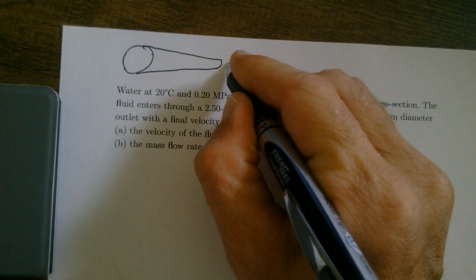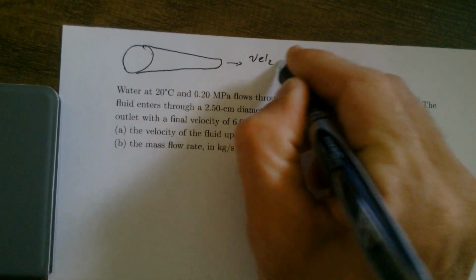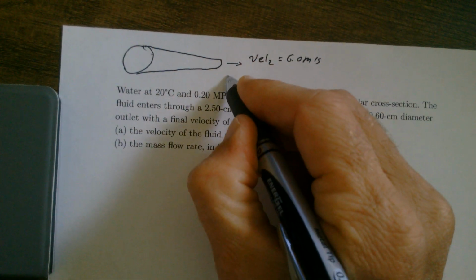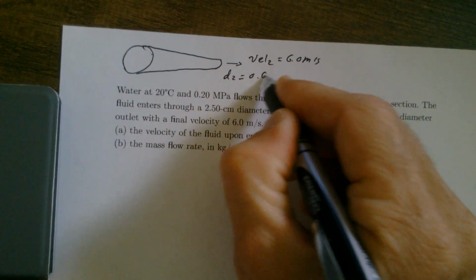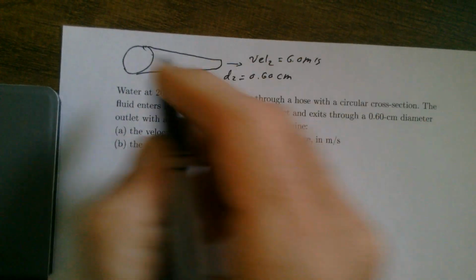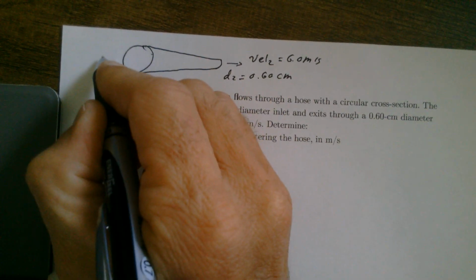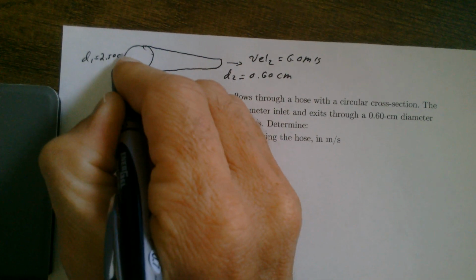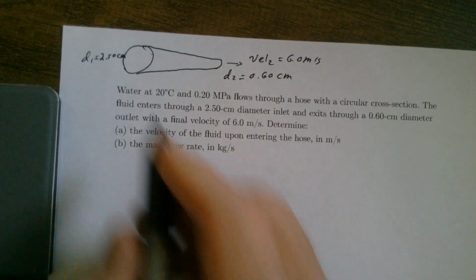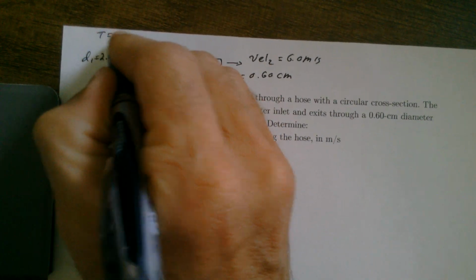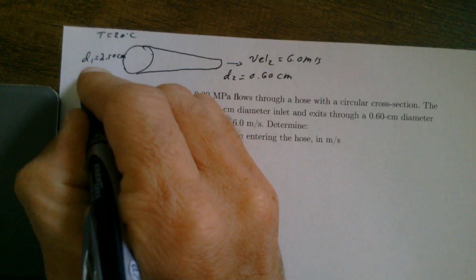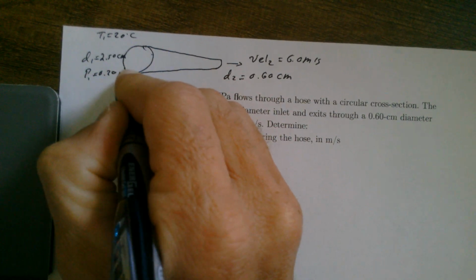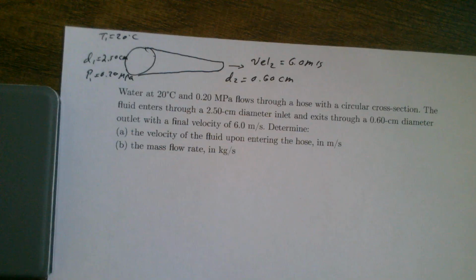So we can visualize this, putting it in here. Vel2 being 6.0 meters per second. This diameter here, D2, being 0.60 centimeters. We know that the initial diameter, D1, is 2.50 centimeters. And we also know that the initial temperature is 20 degrees Celsius, and the initial pressure is going to be 0.20 megapascals. And that's about all we're given.